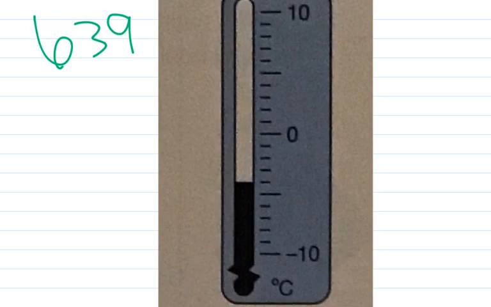So, where is the 0 exactly? Okay, so it's right here. Where's the +10? It's right here. What about the -10? It's all the way at the bottom. Now, our fill line, or our actual thermometer, what raises high and low, is this little black area right here. Okay? Okie dokie.